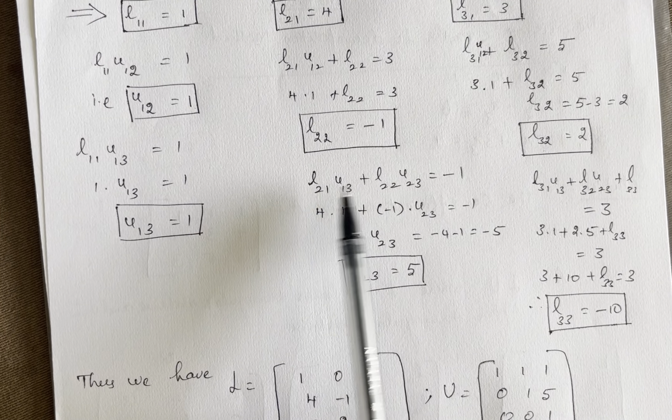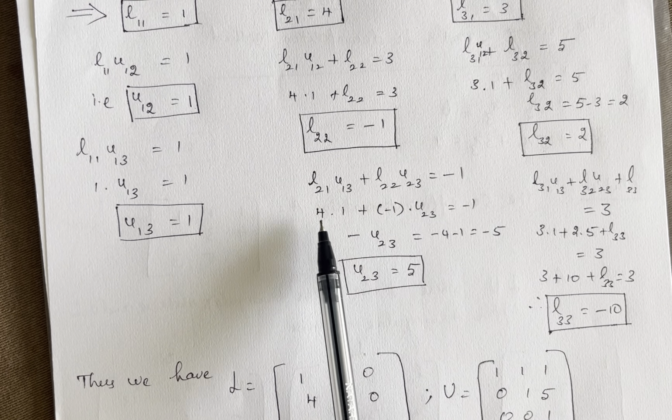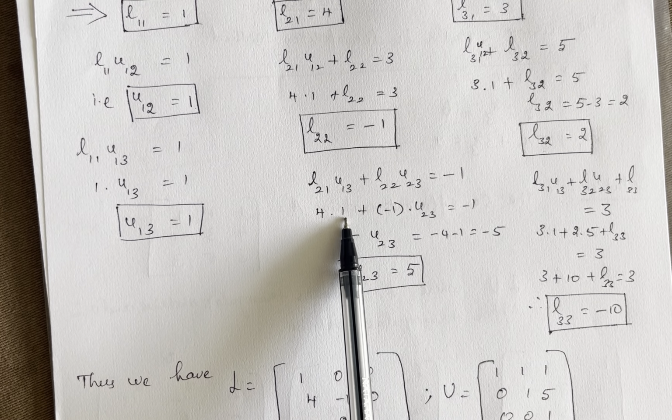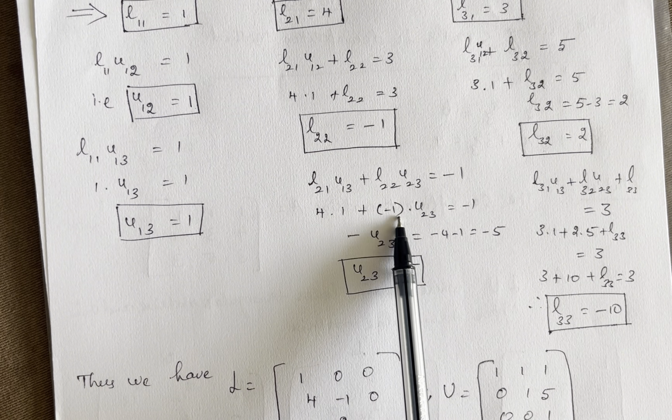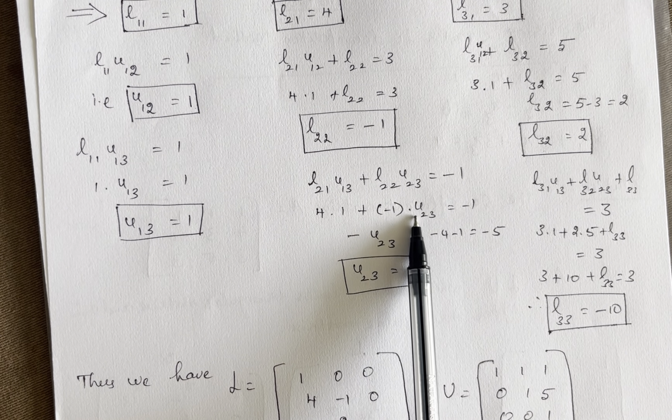Again, in the equation L21 U13 plus L22 U23 is equal to minus 1, we know the value of L21, we also know the value of U13, and L22 is equal to minus 1. So it is easy to find out what U23 is.